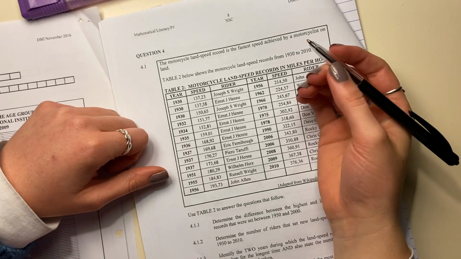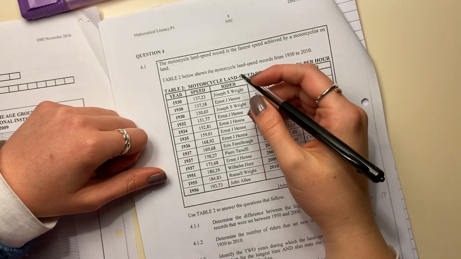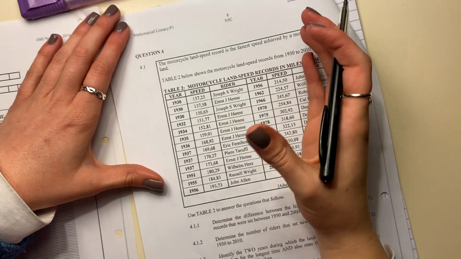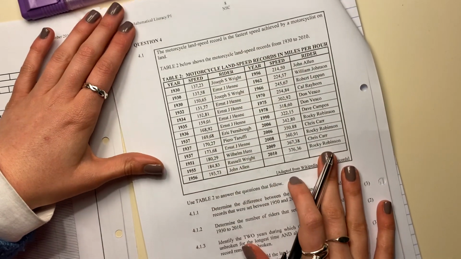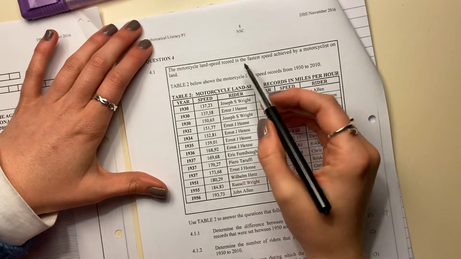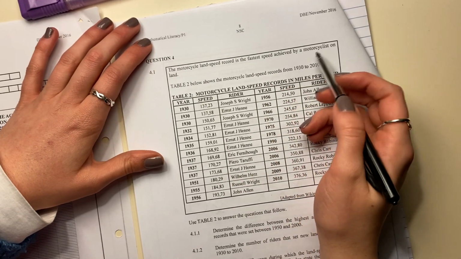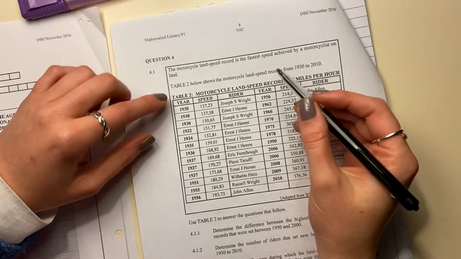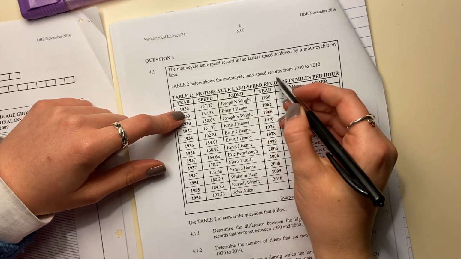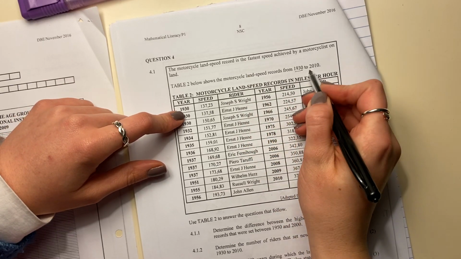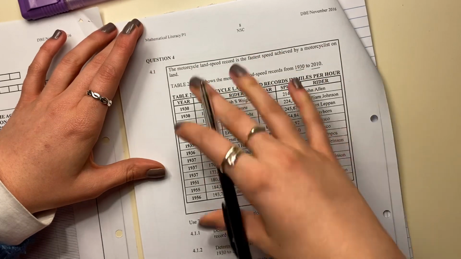Okay, we're moving on to question 4. This is where we start doing data handling questions. So let's just shift our mind toward that thinking and look at the scenario that's presented. It says the motorcycle land speed record is the fastest speed achieved by a motorcyclist on land. Table 2 below shows the motorcycle land speed records from 1930 to 2010. So here's all of the records.